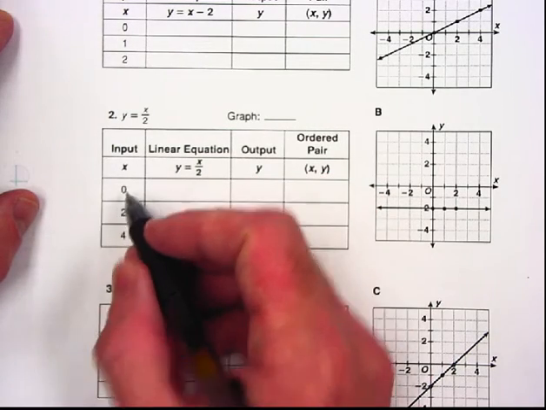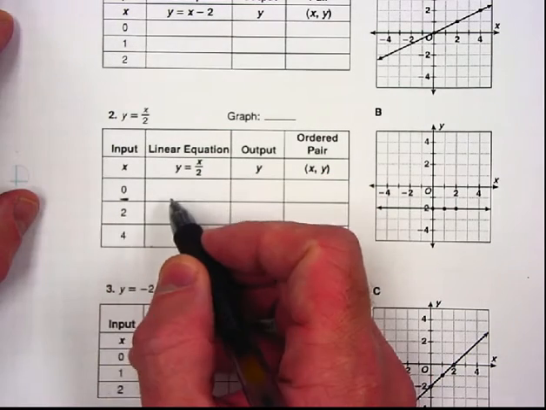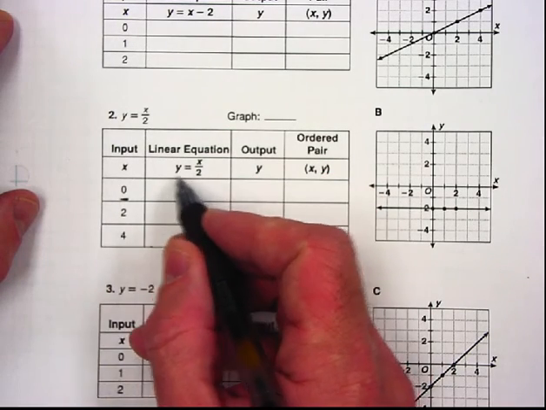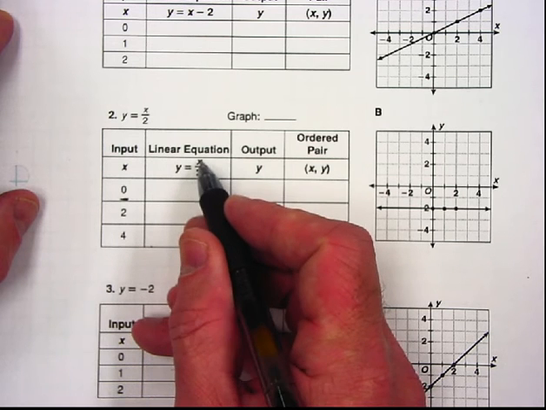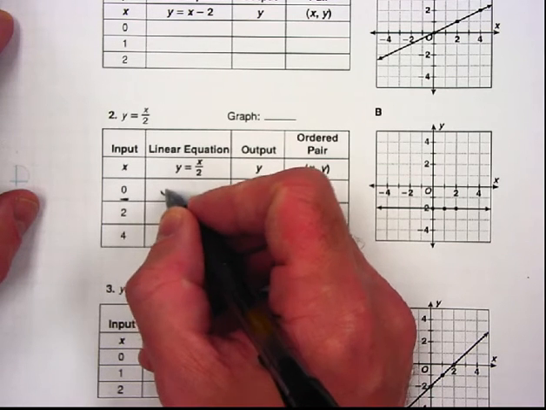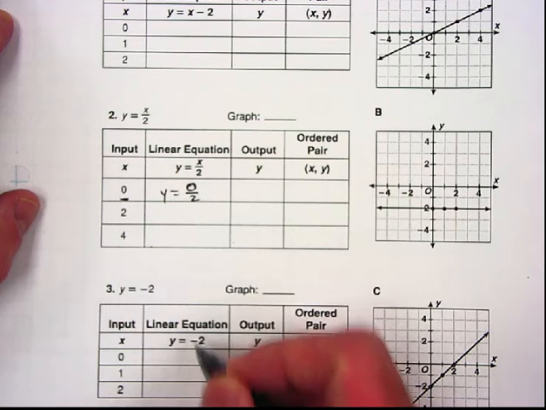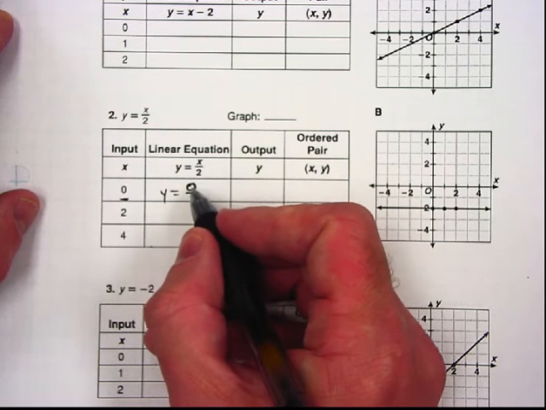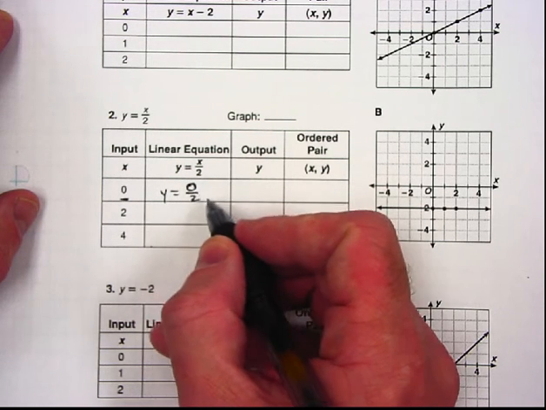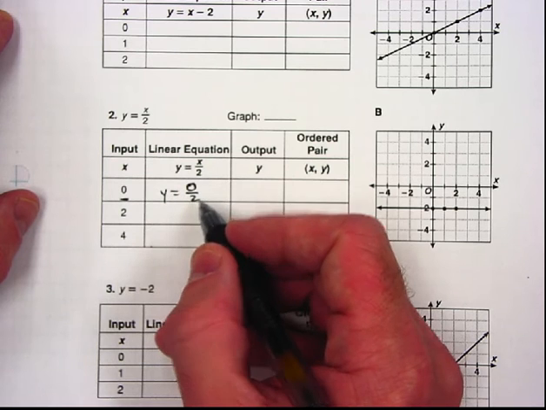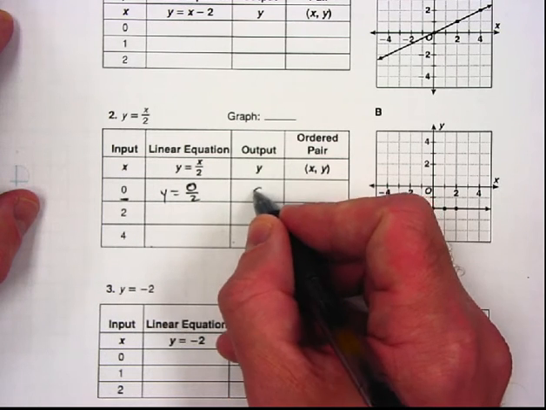Okay, y equals x over 2. So if x equals 0, I'm going to rewrite this equation, and wherever I see x, I'm going to put 0. Y equals 0 over 2. Remember, fraction bar means divide, so this is the same as 0 divided by 2. 0 divided by anything is 0, so y equals 0.